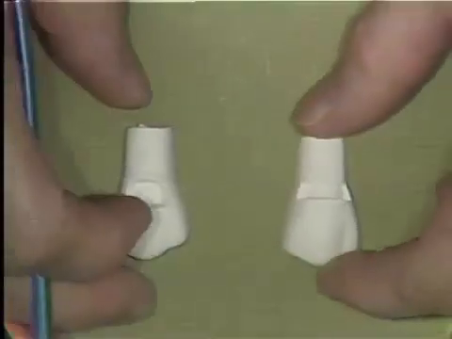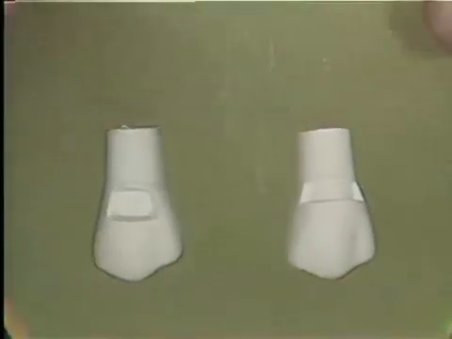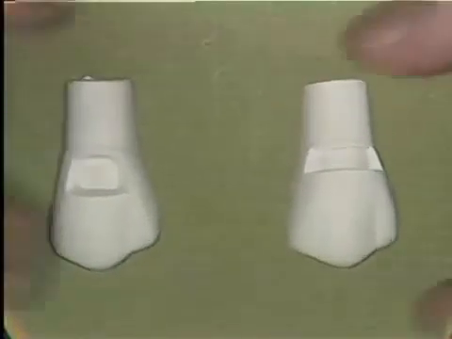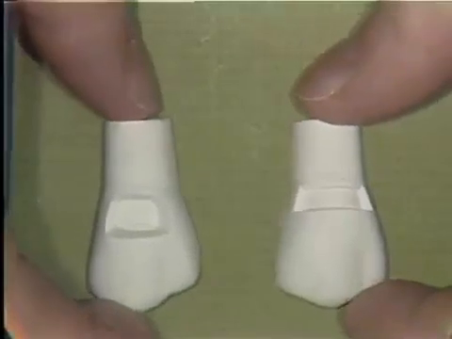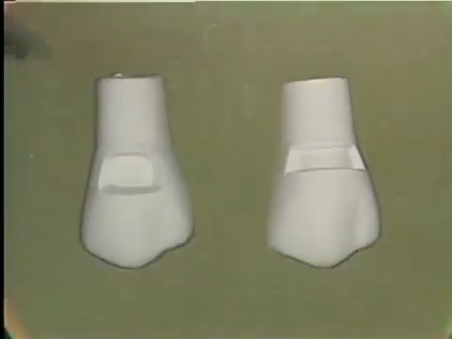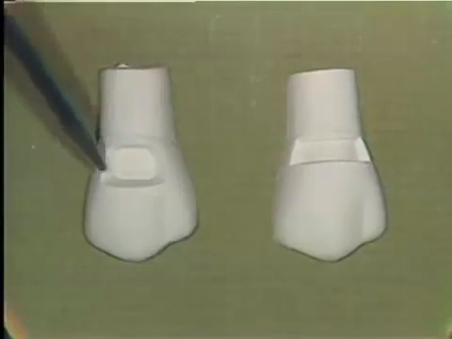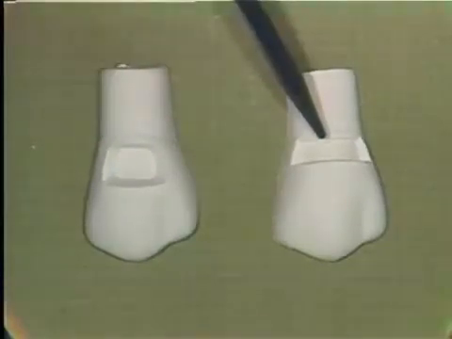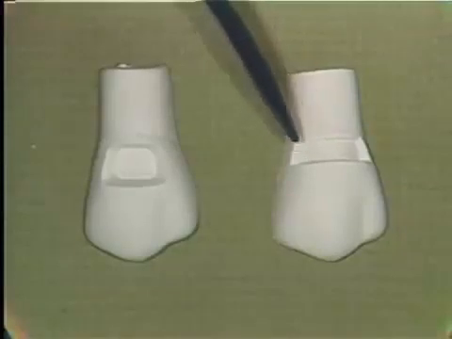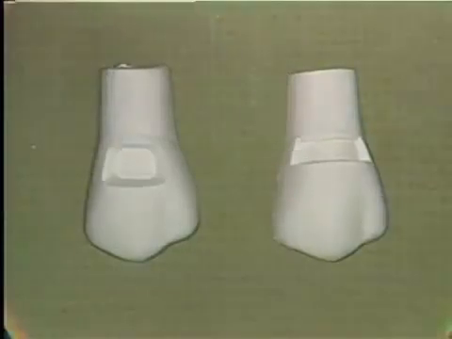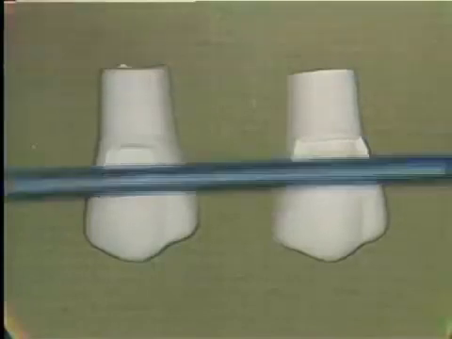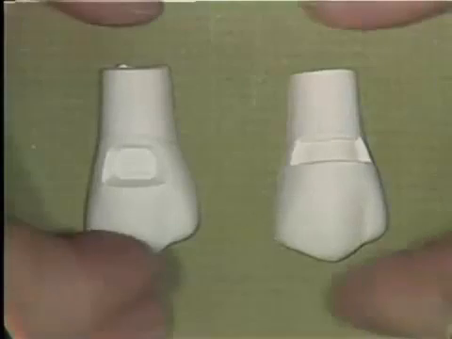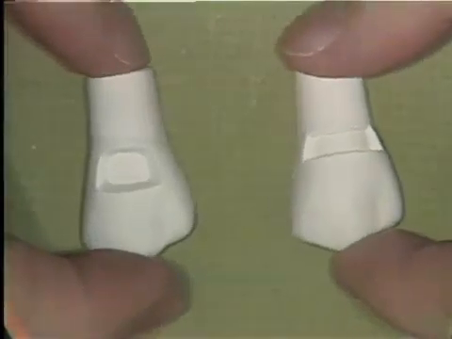The class 5 cavity preparation is defined as that preparation in the cervical or gingival 1/3 of the tooth. We have again examples of two different types of prepared cavities. One which has been prepared for a gold inlay, another which has been prepared for a cohesive gold restoration. Both are class 5s. Even though the outline form is different, they do involve the gingival 1/3 of the tooth. We refer to this always as a class 5 prepared cavity.